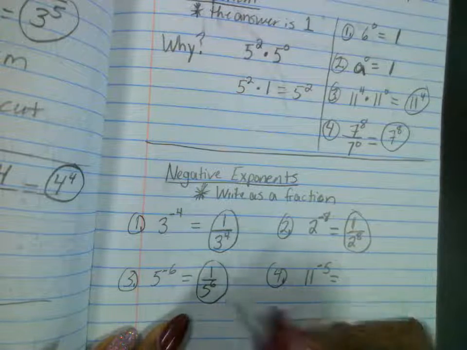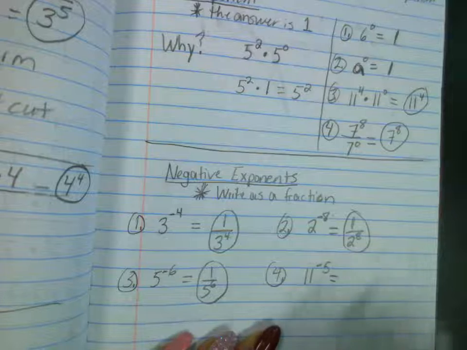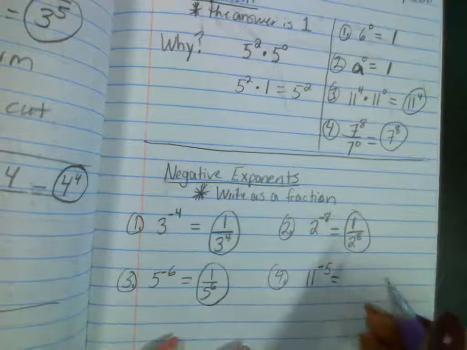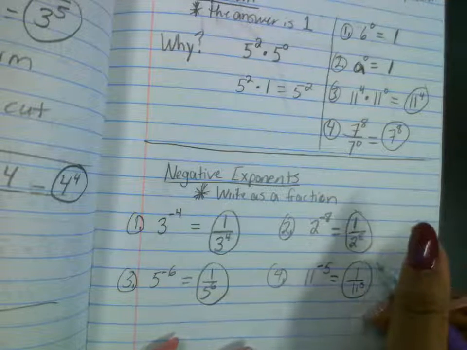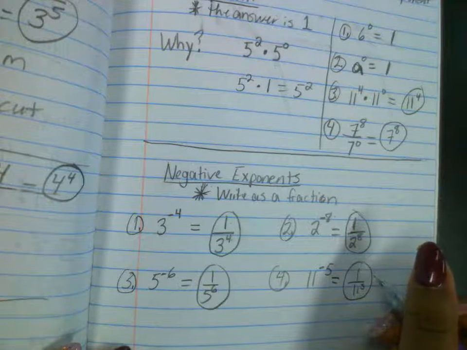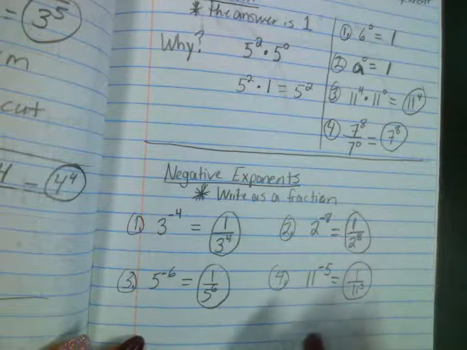Okay, now the 6 is positive. What do we get for number 4? Yes. 1 over 11 to the 5th power. Okay. Raise your hand if you got both correct. Okay, great job.